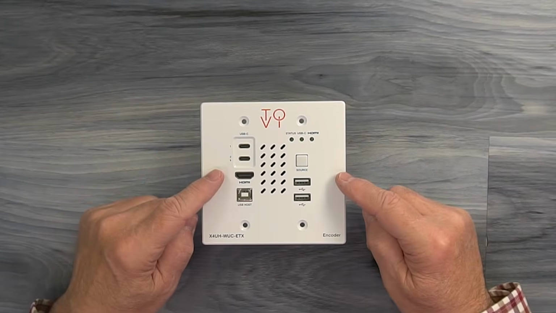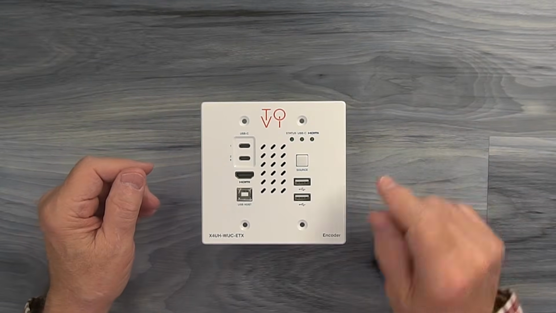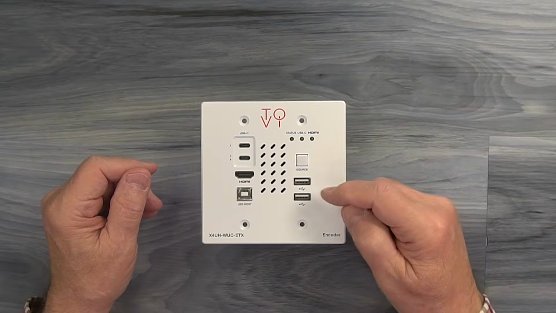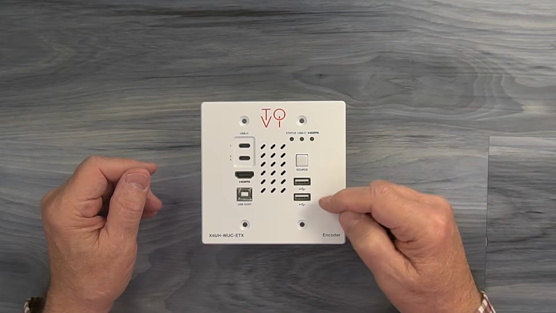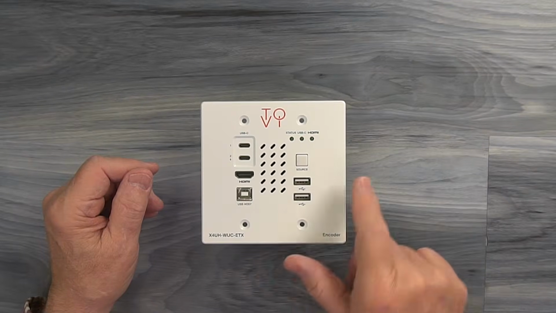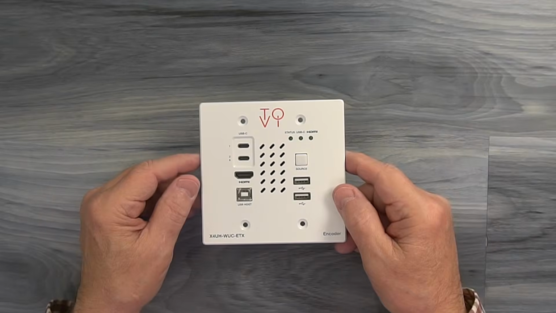This product also provides KVM functionality, and there's a USB port right there you can use to connect a local computer. And there are two full-sized USB-A ports that can be used with external peripherals like a microphone or a camera. When you plug those in, they're immediately seen by that connected computer.